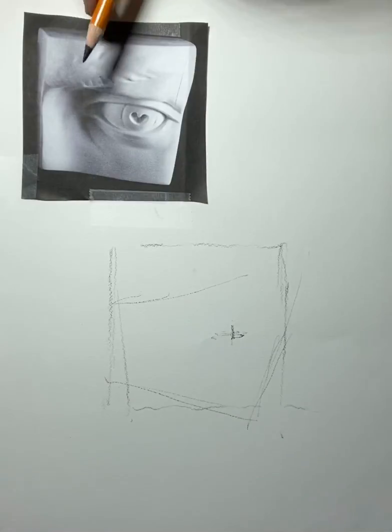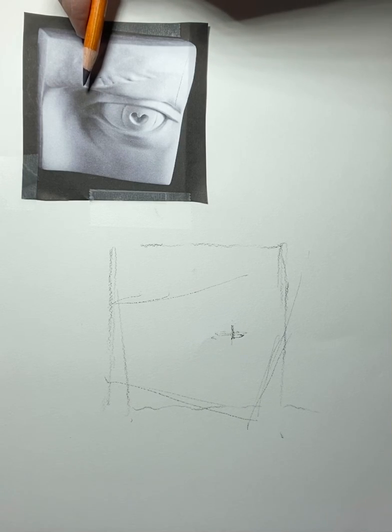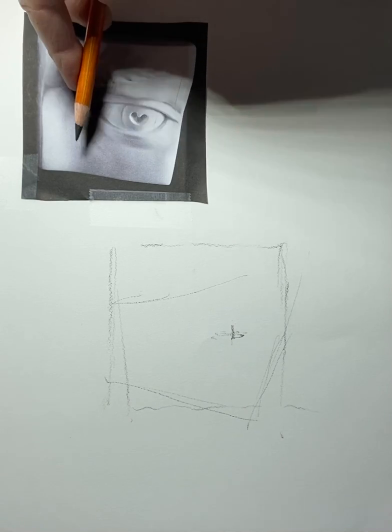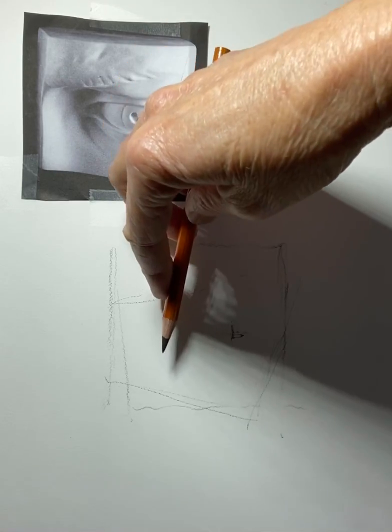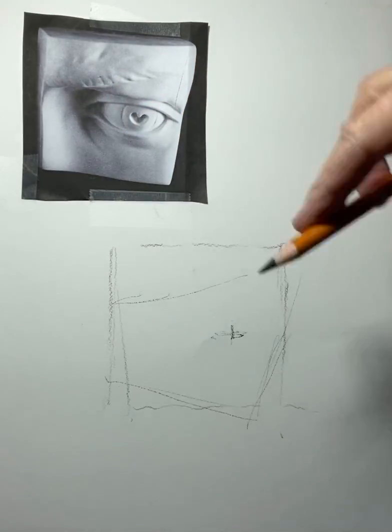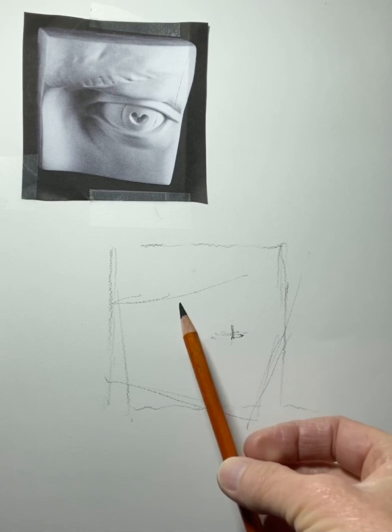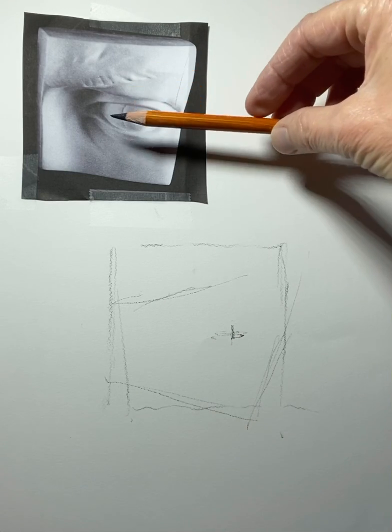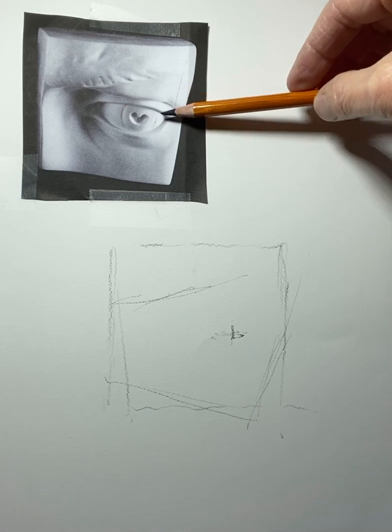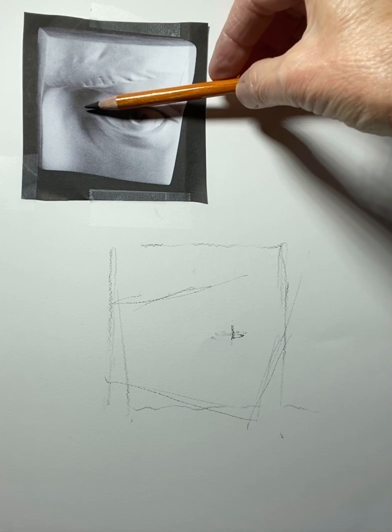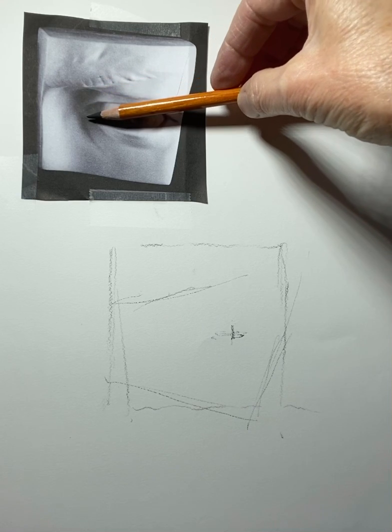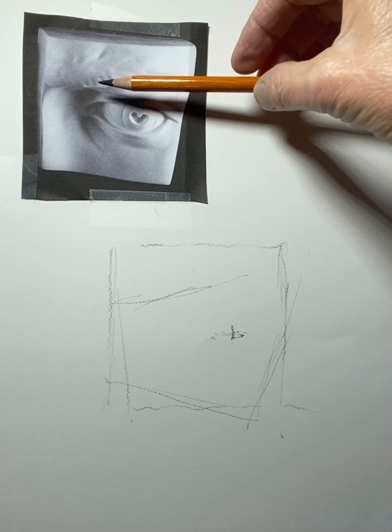This brow, 1, 2, a little bit more than 1/3 down, 1, 2. So I've got our brow line. This corner, we've got the corner of the eye and the tear duct. This tear duct area is very important.